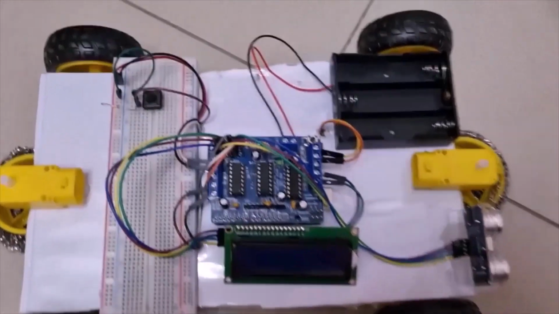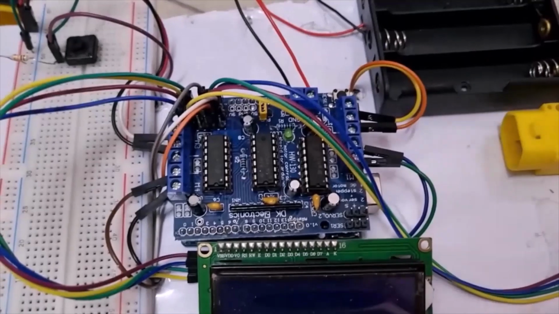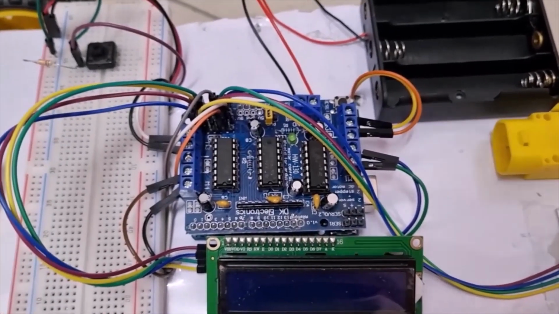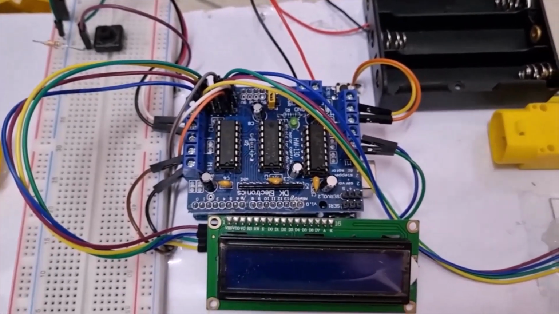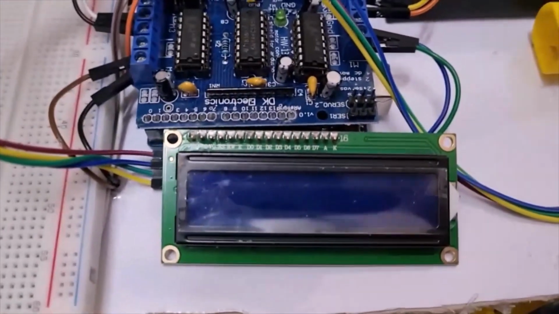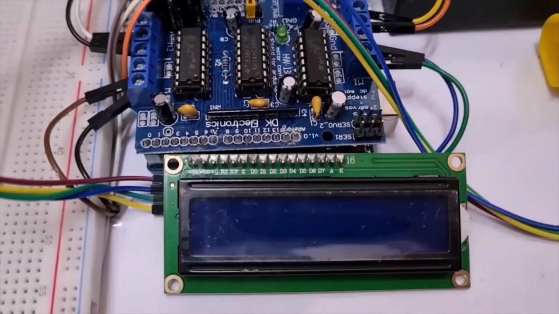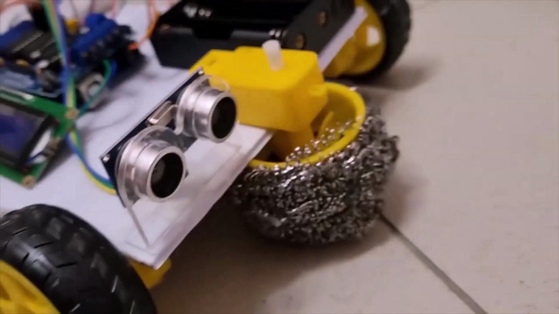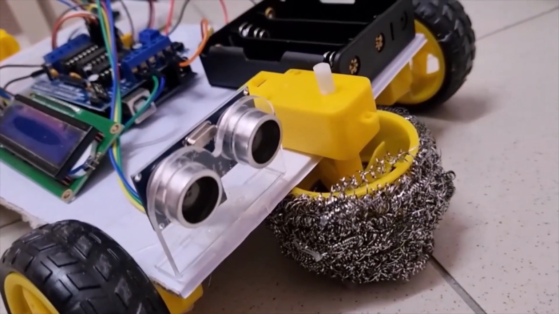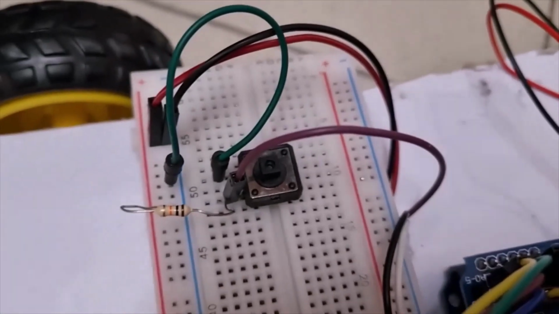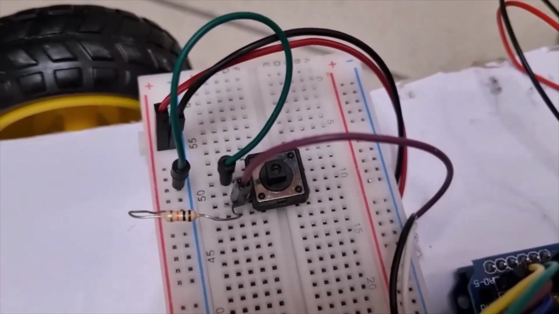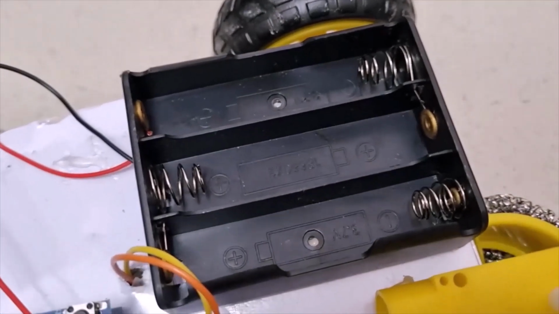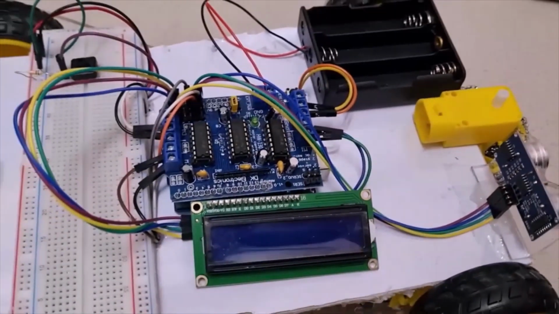The components we are using are the Arduino Uno, and the motor driver shield to control the direction and speed of the motors, and the LCD to display the instructions. Ultrasonic sensor, this is to measure the distance. And we have the button to control start and stop of the motor. And we have the 18650 battery as our external power.